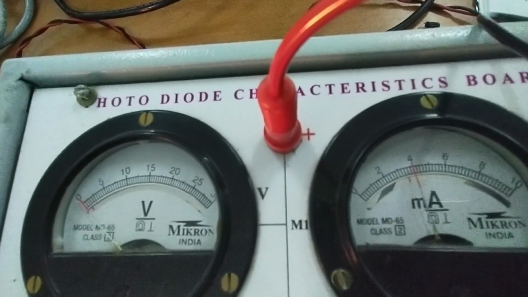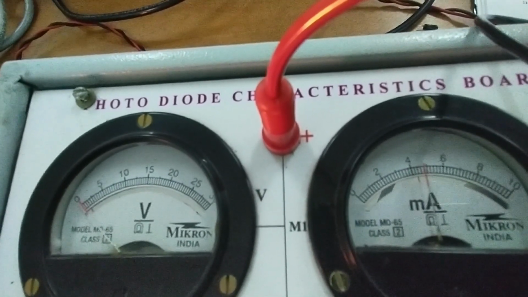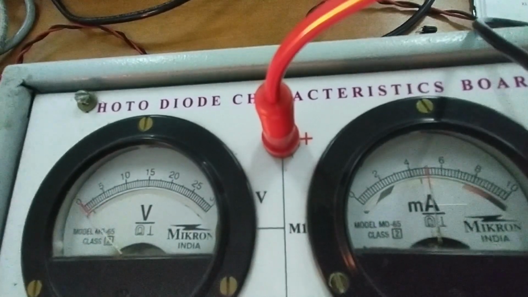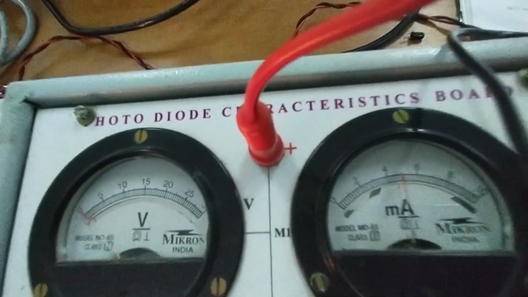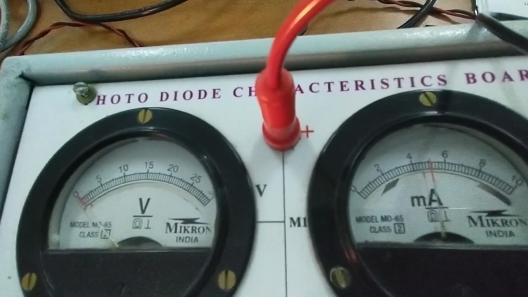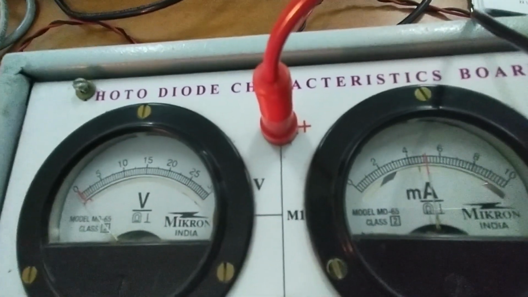Hence, for 1 volt, the current is increasing to a higher value, around 5 milliamperes.